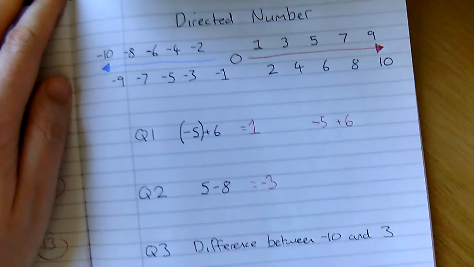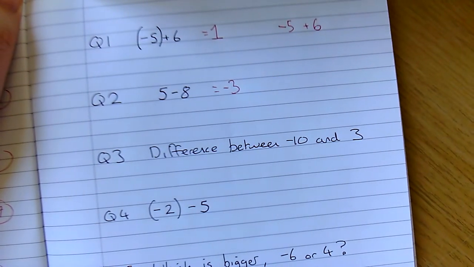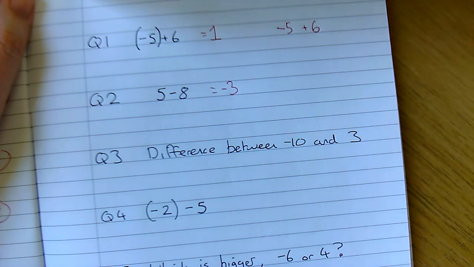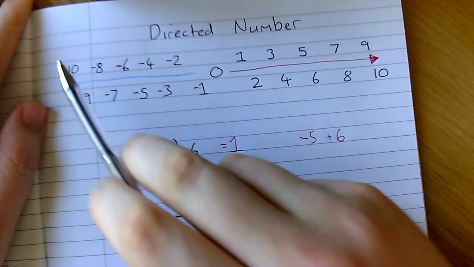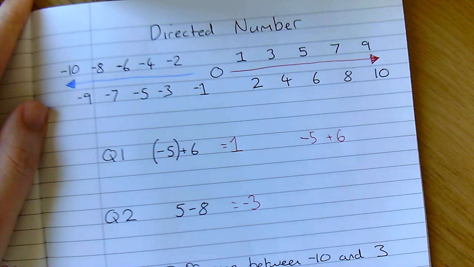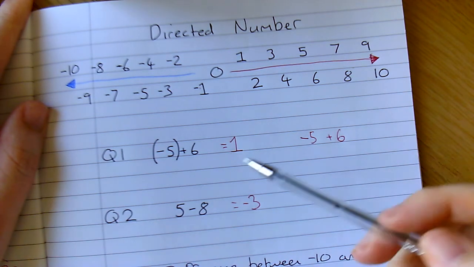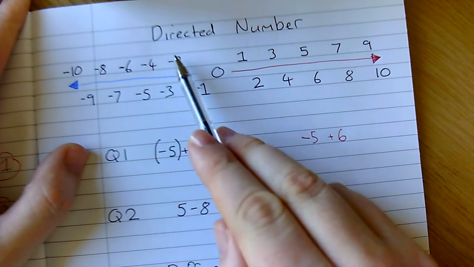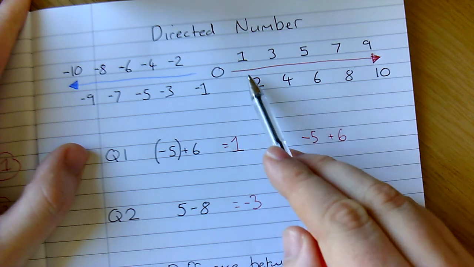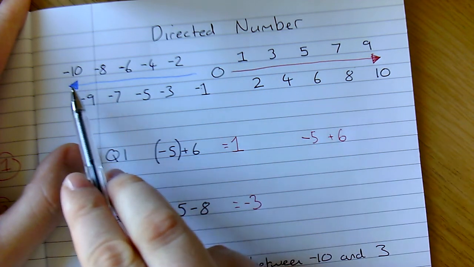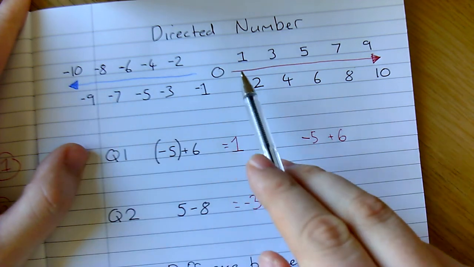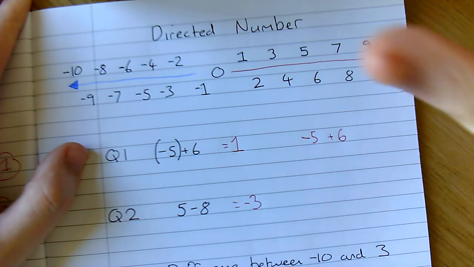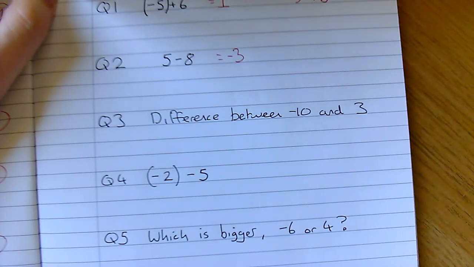Next question talks to me about the difference between negative 10 and a positive 3. Well, going back to my number line, negative 10 is here, positive 3 is here. The difference between them, well, 1, 2, 3, 4, 5, 6, 7, 8, 9, 10, 11, 12, 13, because of course I have to add 10 to negative 10 to get to 0 and add 3 to get to 3. So 10 plus 3 is 13, which is my answer, which I'll pop down here for us.